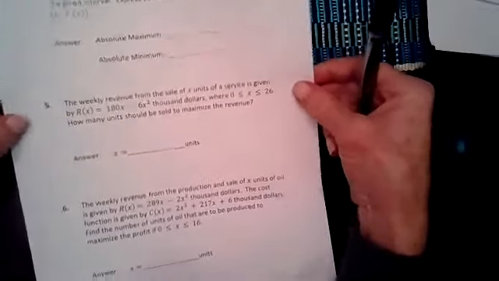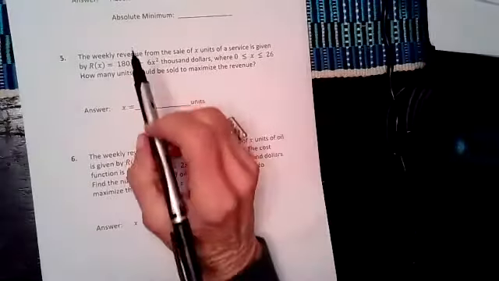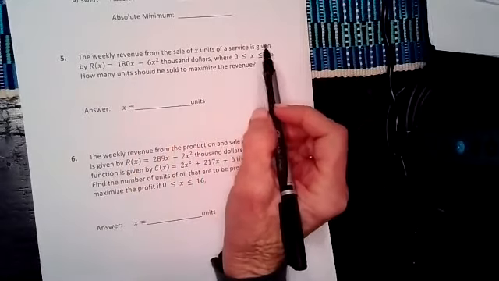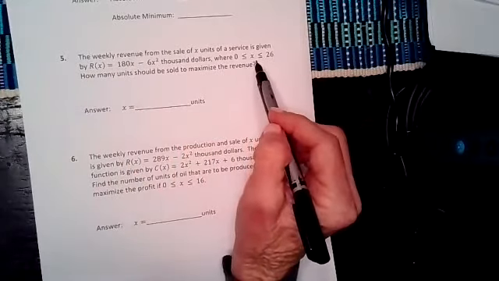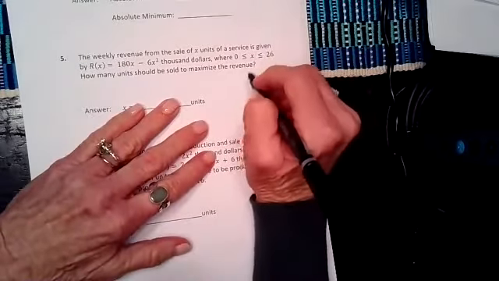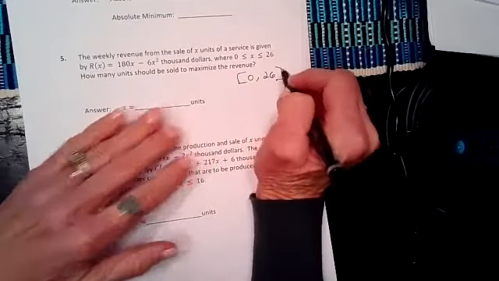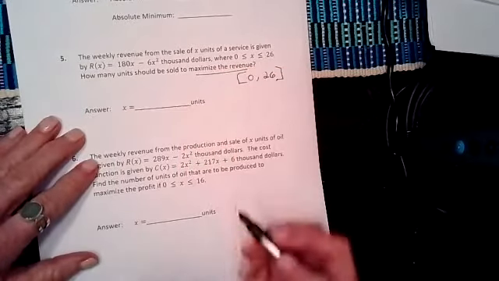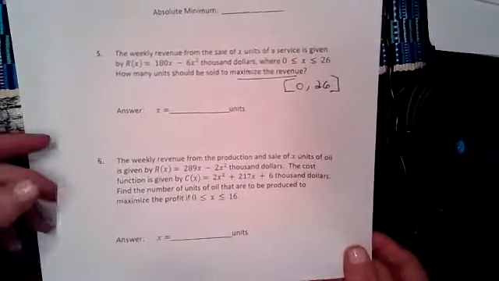Okay, number 5. It says the weekly revenue from the sale of X units is given by, and they give you the revenue function where 0 is less than or equal to X is less than or equal to 26. Well, that's the same thing as this, from 0 to 26, okay? And they want to maximize the revenue, okay?